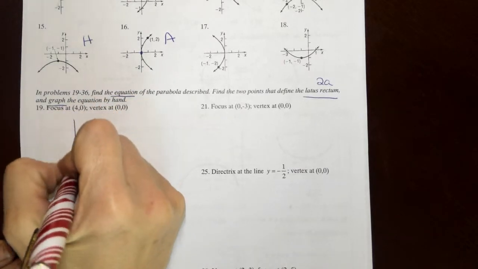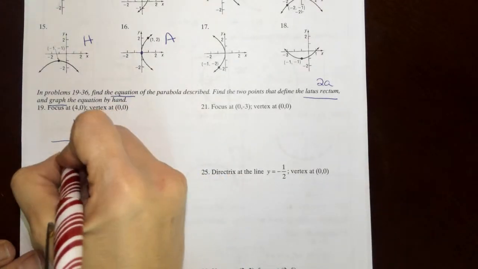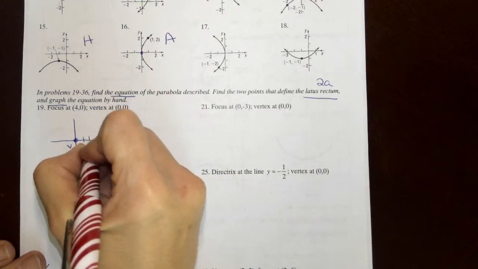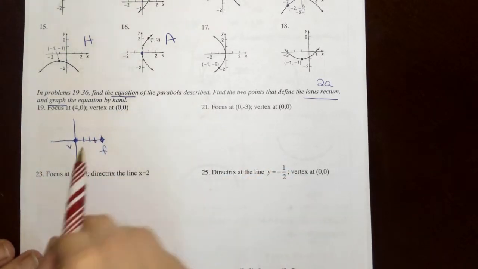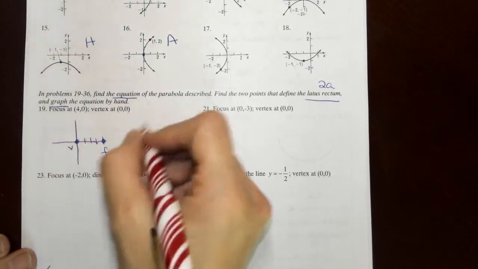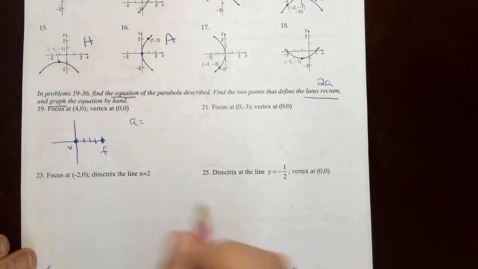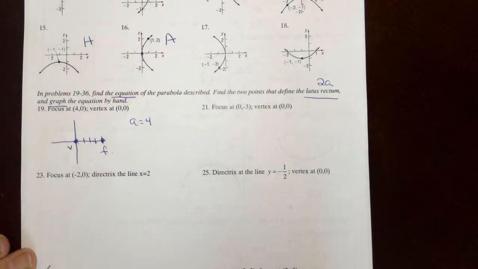So on number 19, they tell me the vertex is at 0, 0. I'm going to label it. And my focus is at 4, 0. The distance from the vertex to the focus is always going to give me my A. So I can tell in this problem the distance from 0, 0 to 4, 0 is 4. So my A is equal to 4.